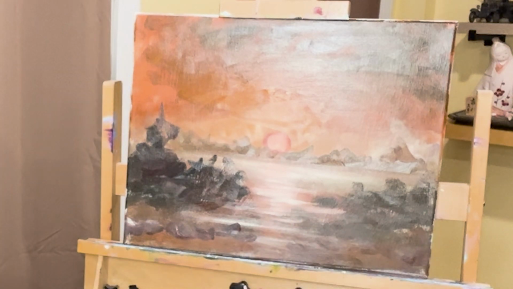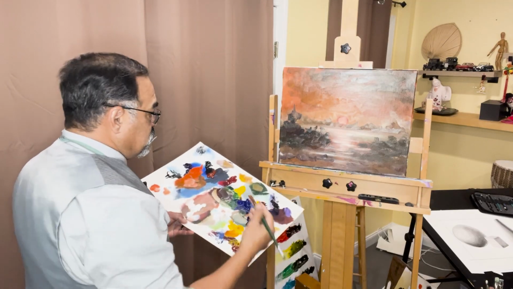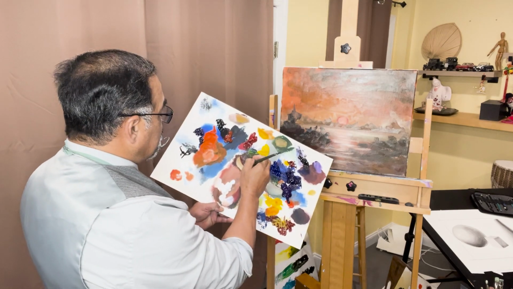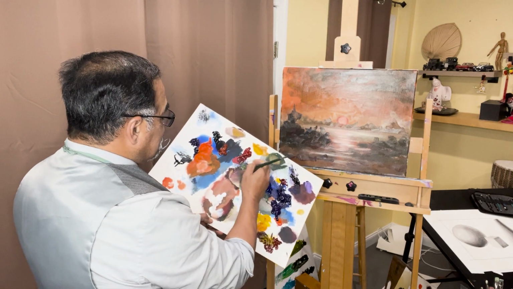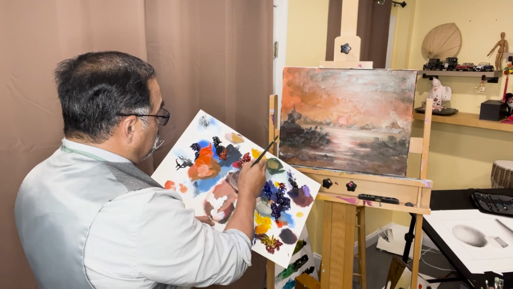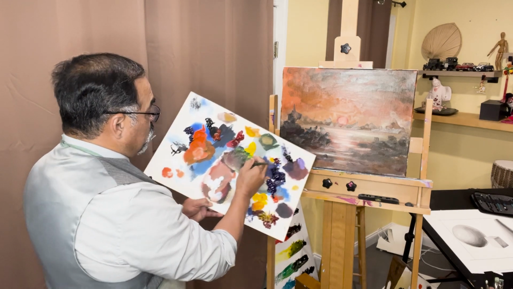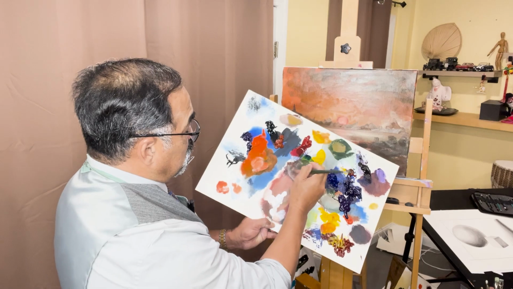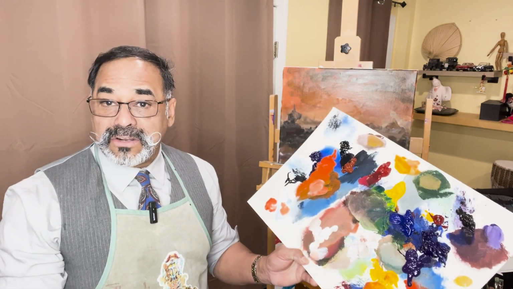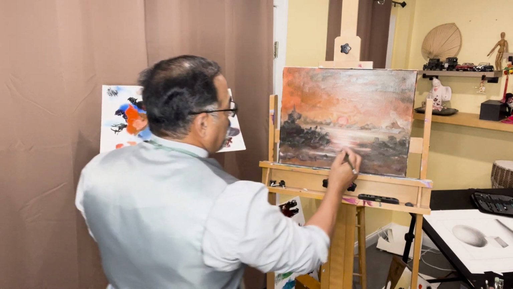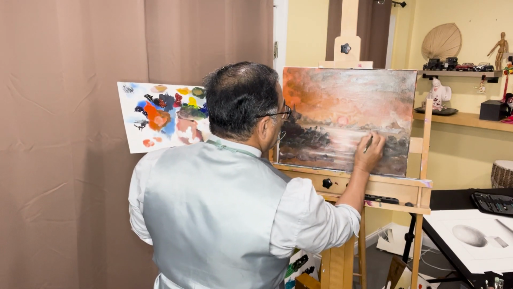The next thing I can start doing is adding some more, not details, but some more depth in the background. I'm going to take my green and my red. It neutralizes the color into a brown, but a dirty kind of brown down here.